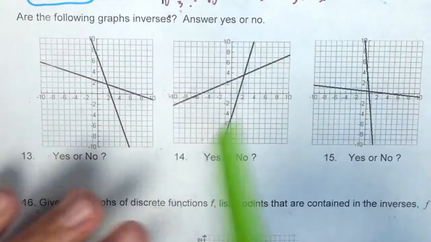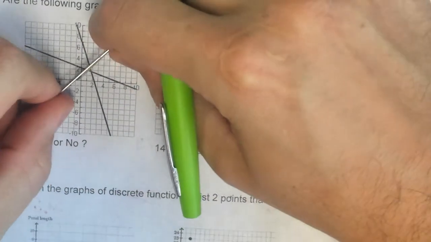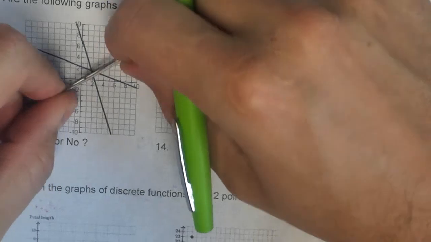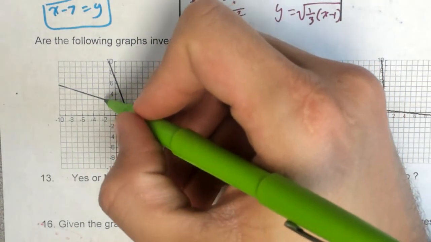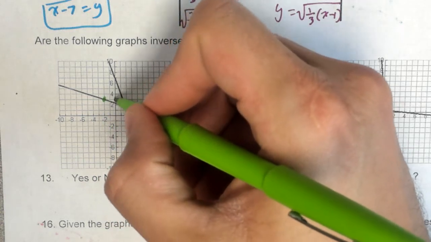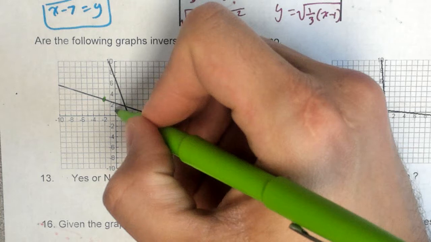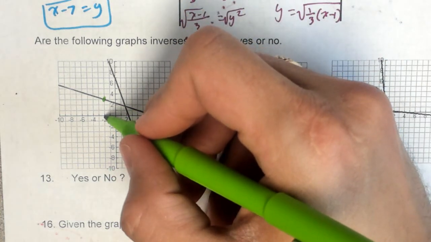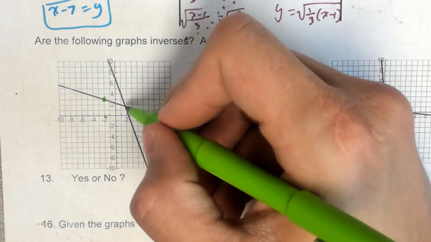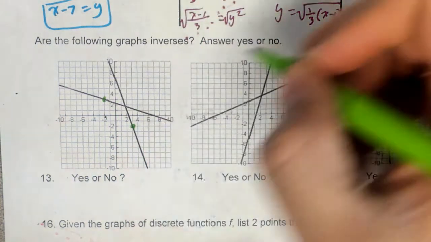Are the following inverses, yes or no? Let's see if they reflect across the linear parent function, which it appears they do, but let's confirm it. Let's find a point over here. This point is (-2, 3), so we should have a point (3, -2), and we do.